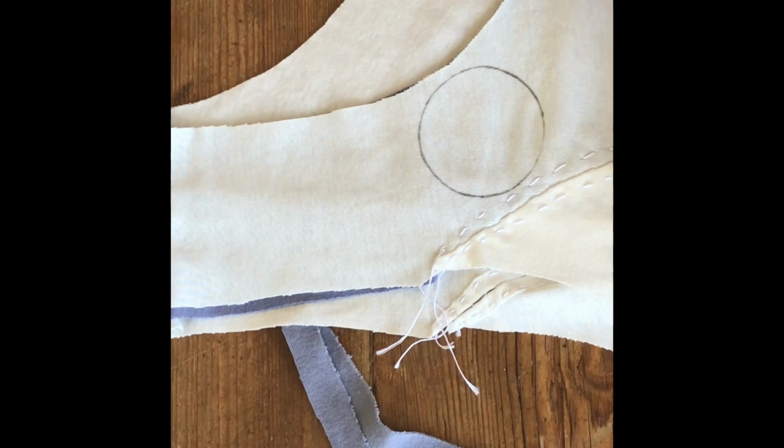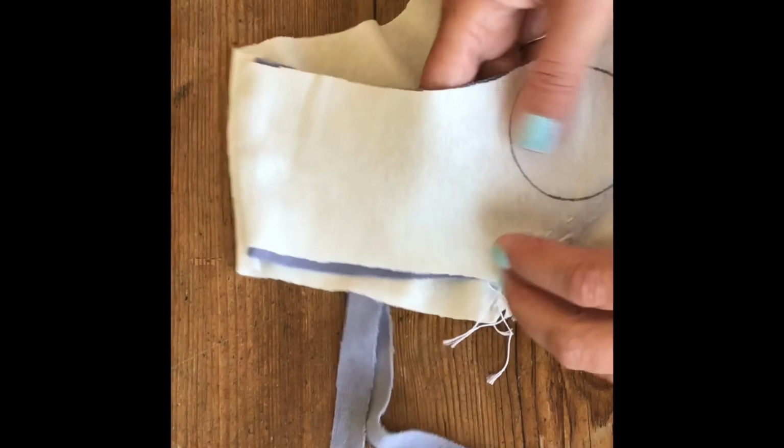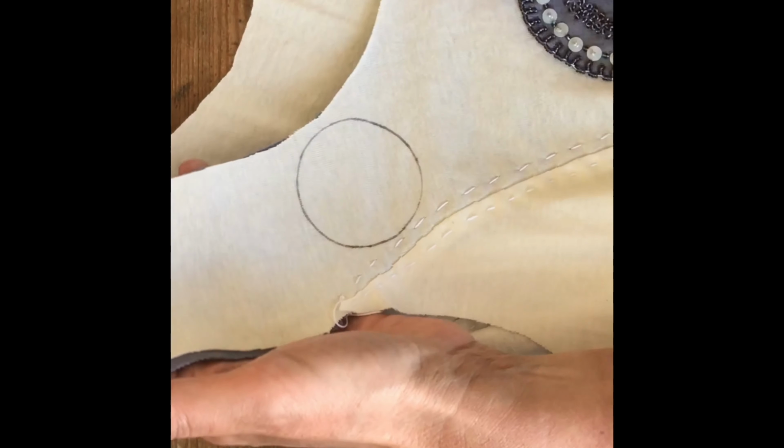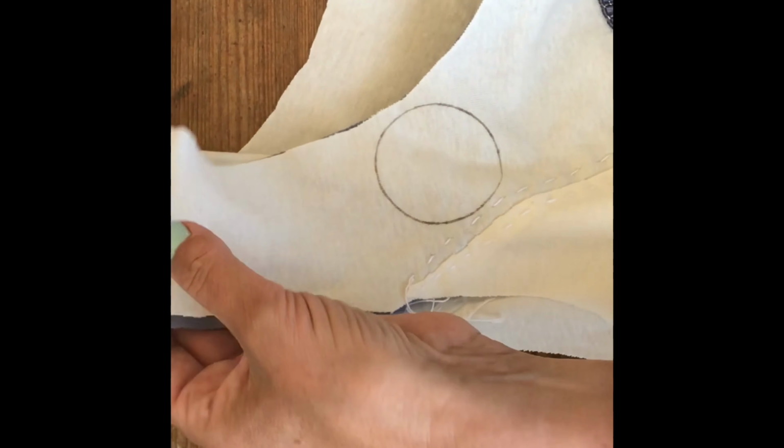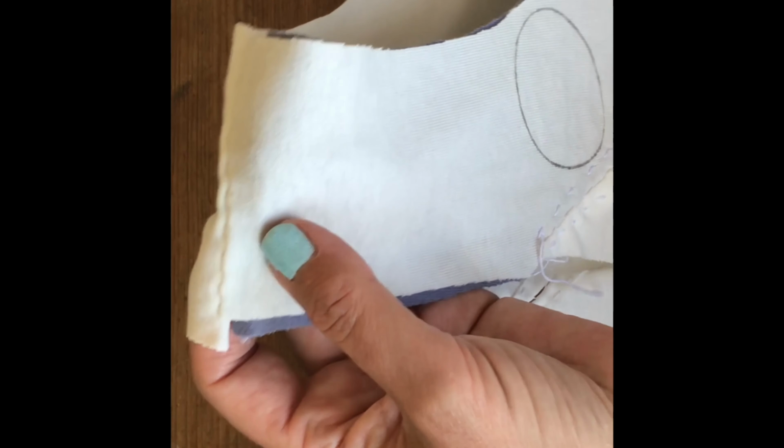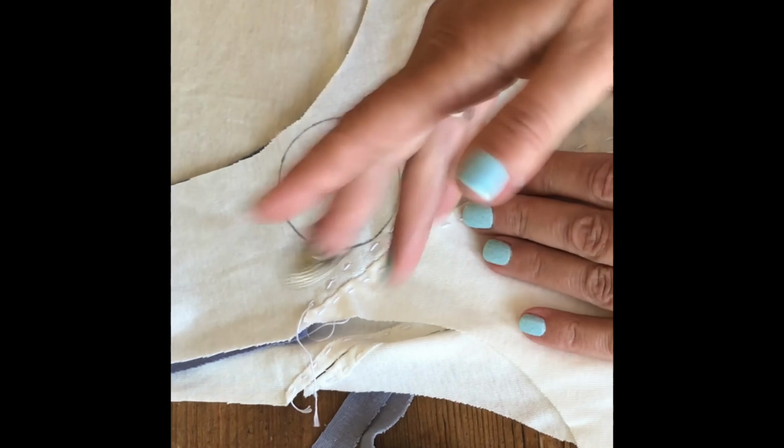And what I said before, we have a double layer of fabric here in the center panel of my t-shirt. So that is the white on top and the indigo underneath. And that's why I chose the indigo knit fabric, so I have a consistent look to it.